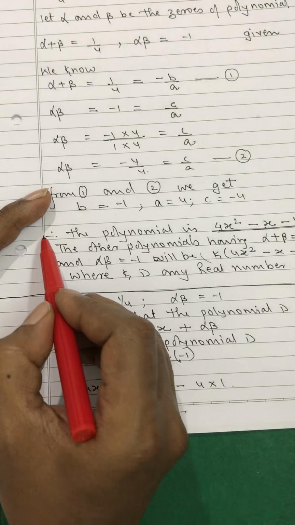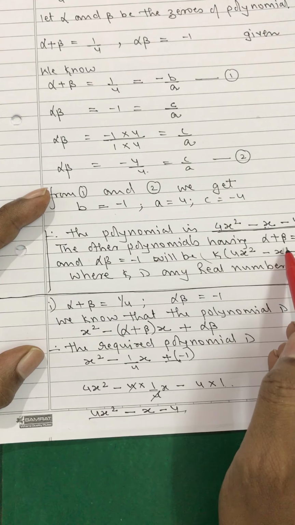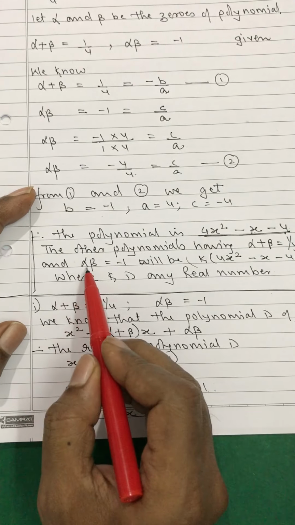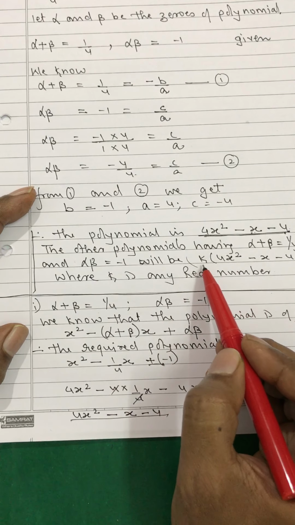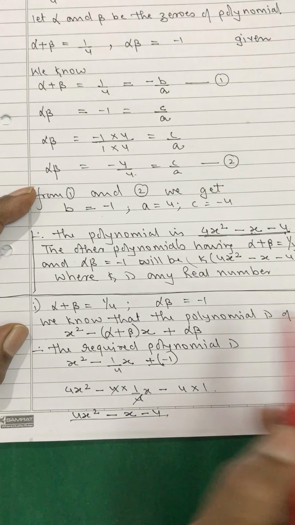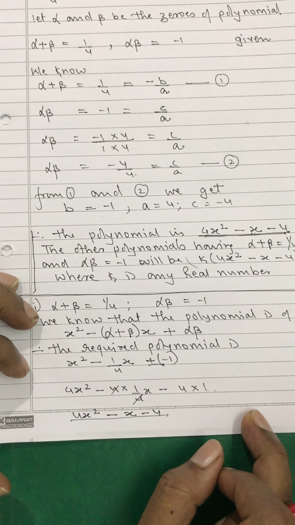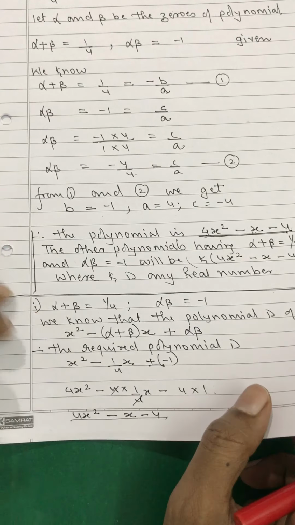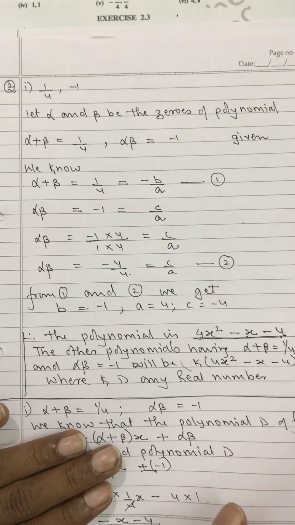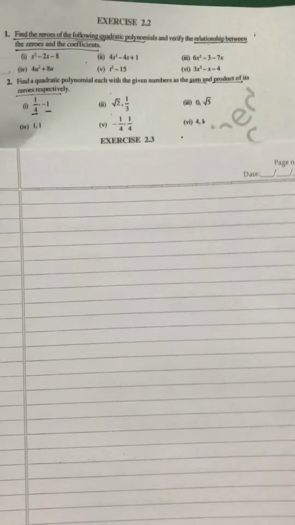And then again you will write the same statement over here. The other polynomials having alpha plus beta equal to 1 upon 4 and alpha into beta equal to minus 1 will be k into 4x square minus x minus 4, where k is any real number. That's all. This is quite easy and nice. Okay, you can do this way also, no harm. So going to the next question.